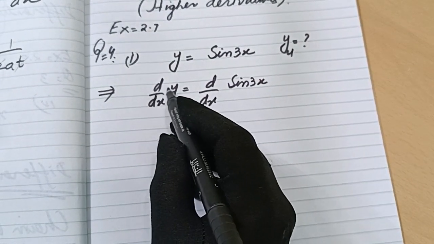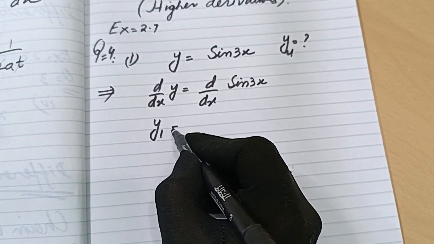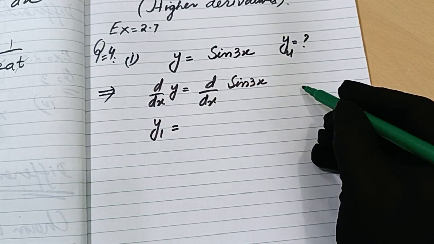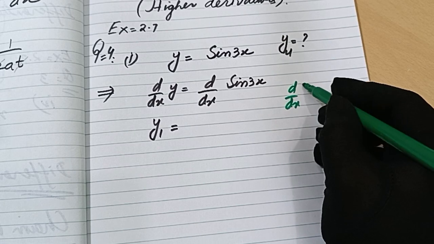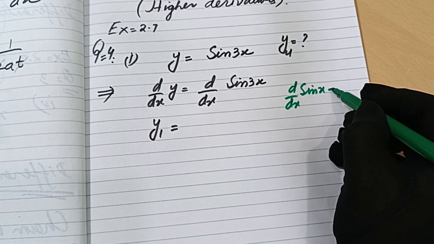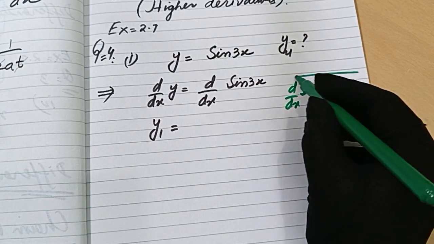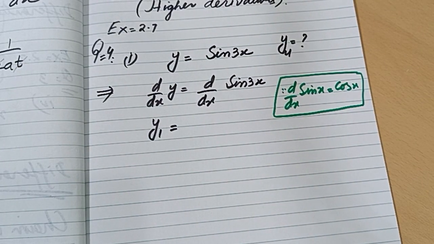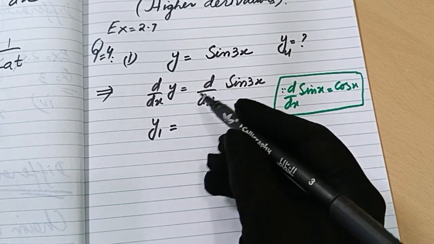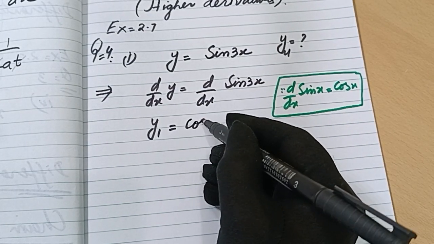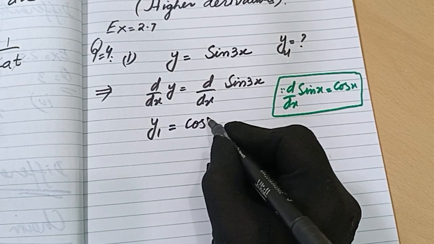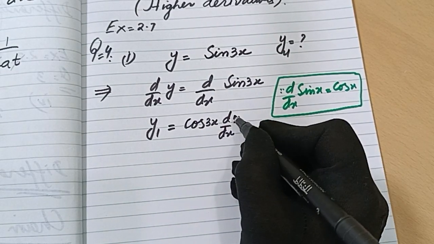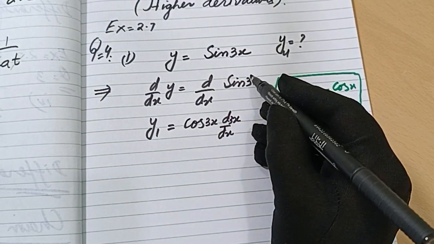Write it down like this. The first derivative will become y1. Here, for the derivative of the sine angle, you must keep in mind the simple function: the derivative of sine x is cos x. So the derivative of sine 3x will be cos of the same angle, and then the derivative of the angle, that is 3x.